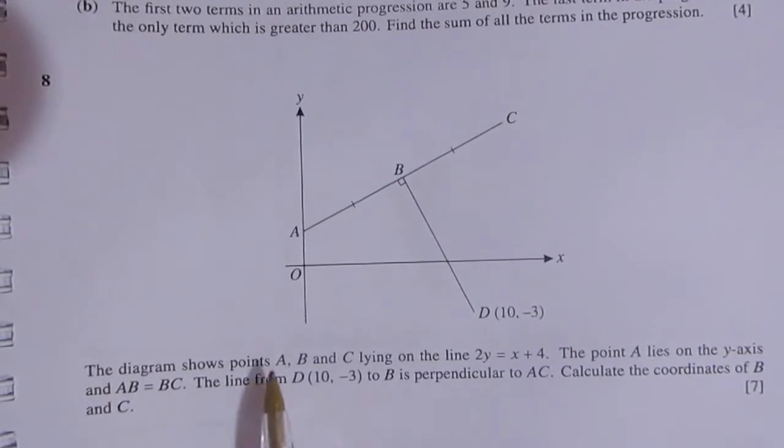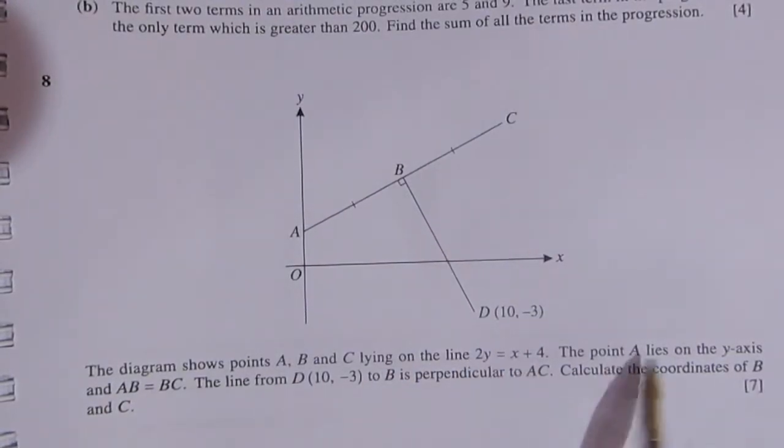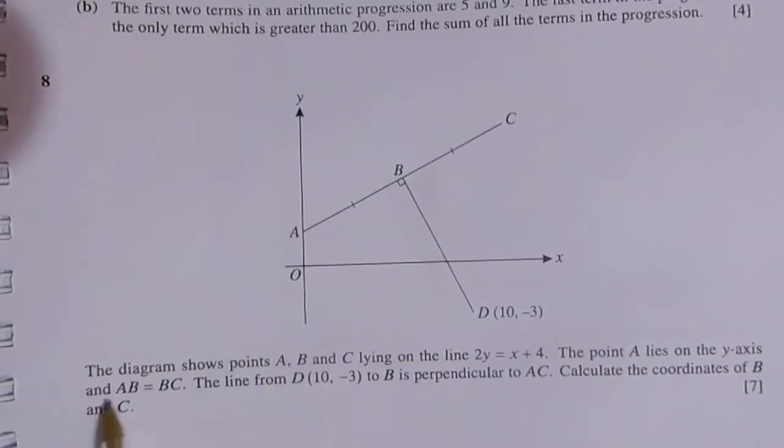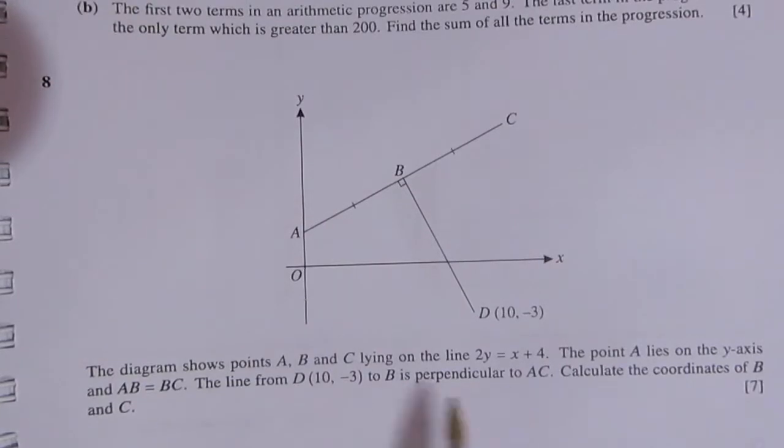So question A, the diagram shows points A, B, and C lying on the line 2y is equal to x plus 4. The point A lies on the y-axis and AB is equal to BC. The line from D, which is (10, -3), to B is perpendicular to AC. We have to find the coordinates of B and C.